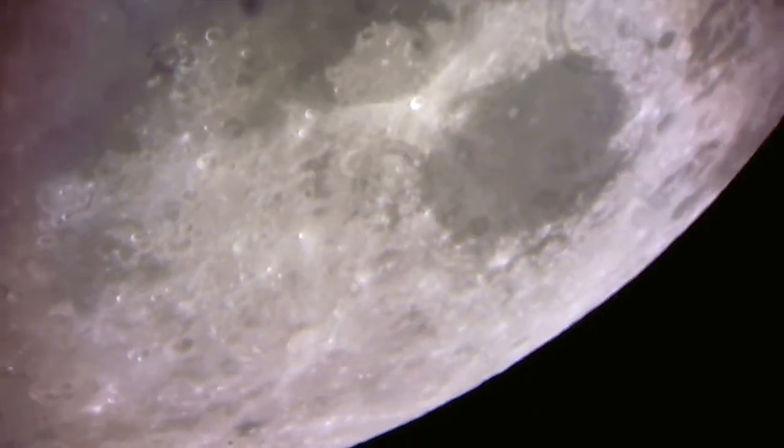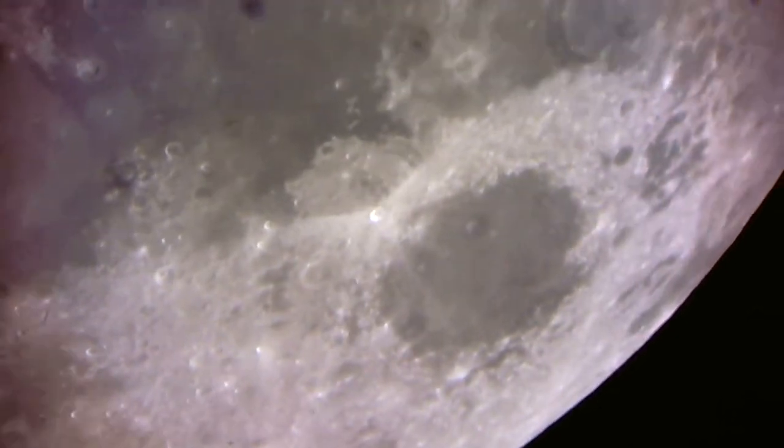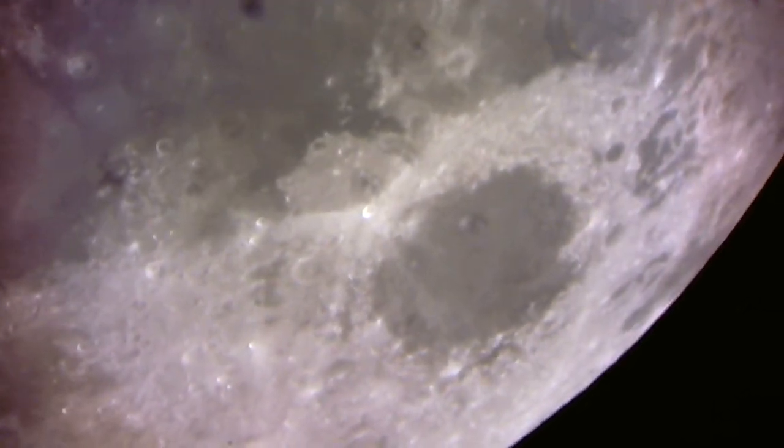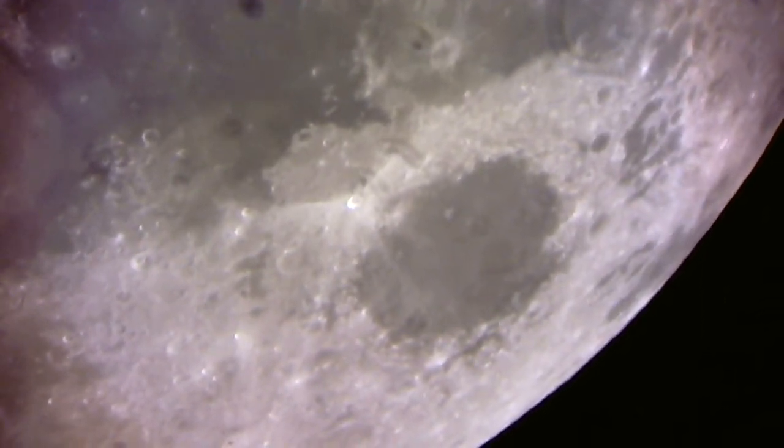In Mare Crisium, use it as the face of a clock, and look at about the 10 or 11 o'clock position. You see that white blotched crater, and it's got that very wide open V white pattern in it. That is the crater Proculus.